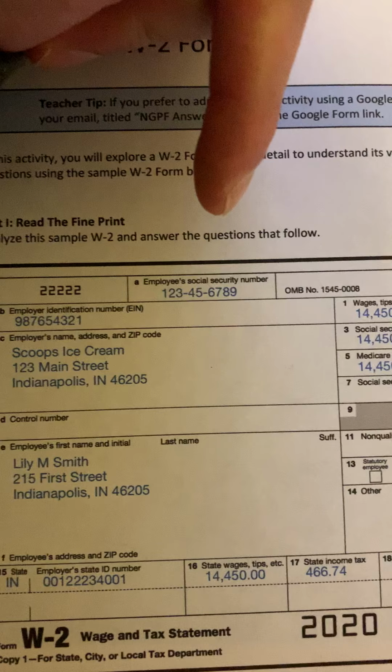Hey guys, I wanted to make a video today to go through yesterday's classwork assignment. Yesterday I asked you guys to look at a sample W-2 form and then answer some questions based on the information in the W-2. So quickly, I'm going to go through the information that's presented to us in the W-2, and then we're going to go through the questions.